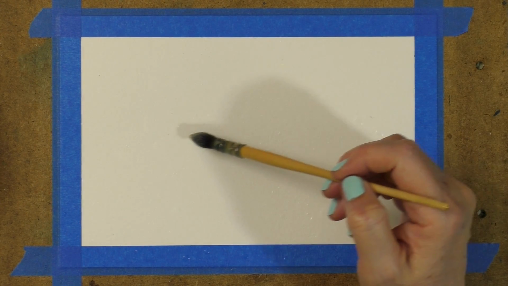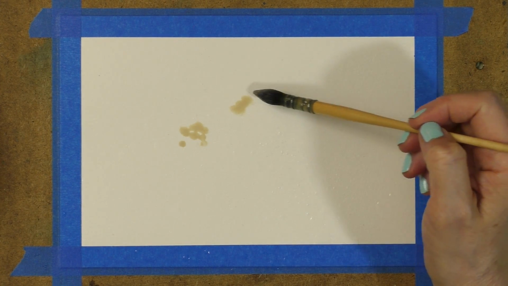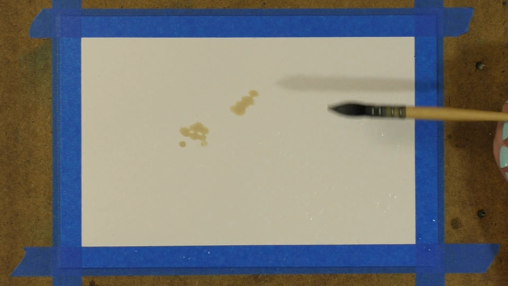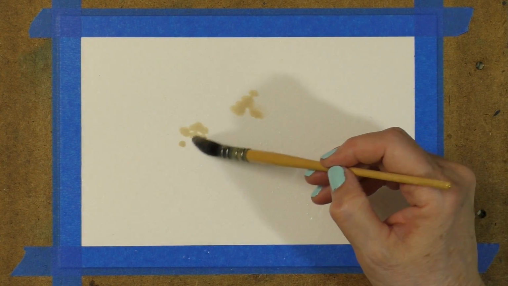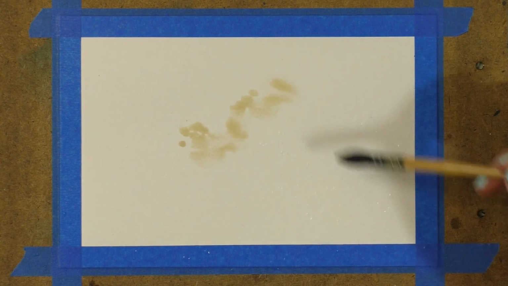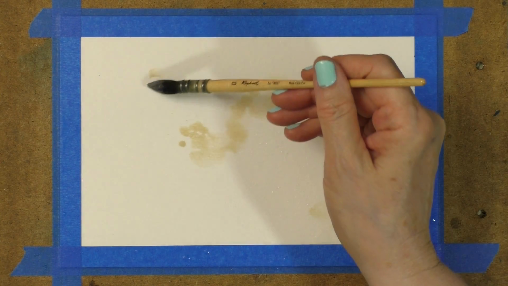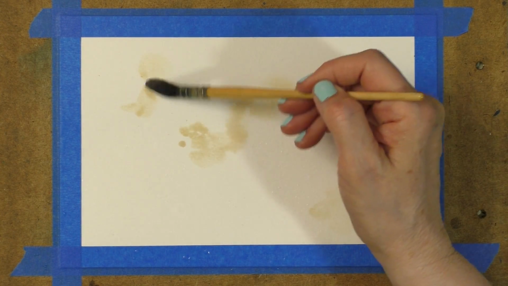You know, for instance, I always feel that when I choose green, I'll end up doing some type of floral. But this is a nice neutral color, and I'm just dabbing the color on my surface right now.